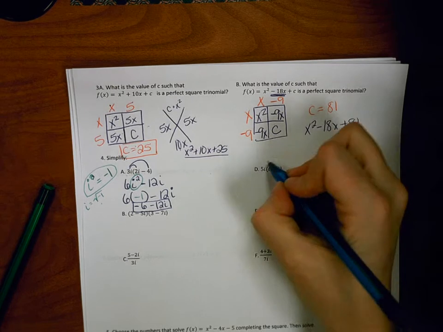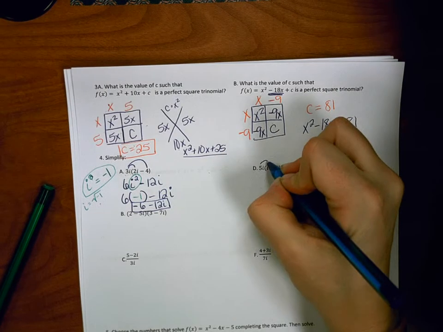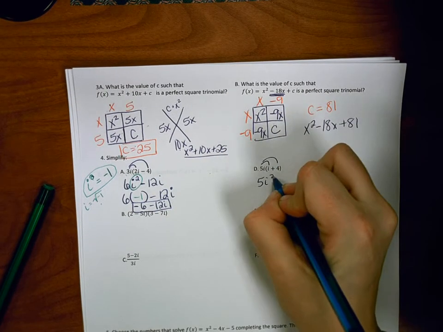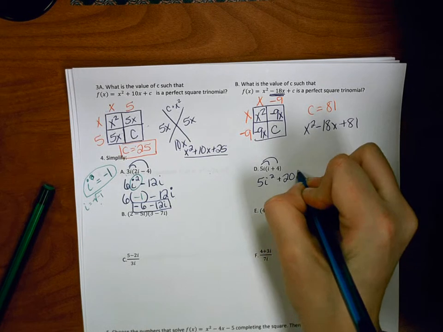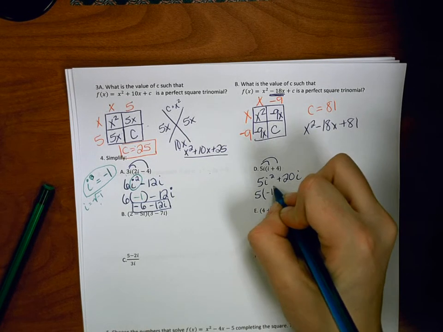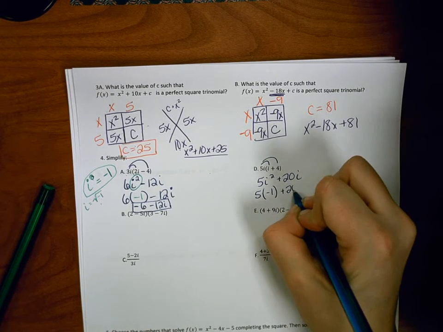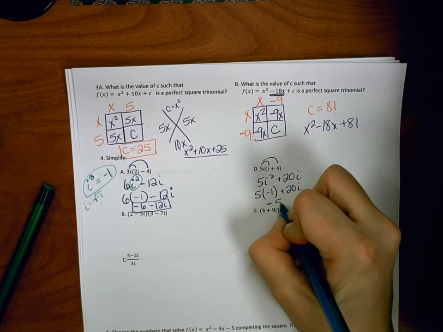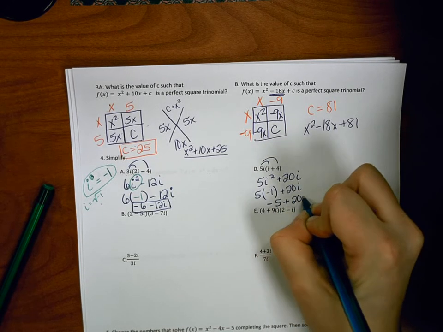Over here, I'm going to distribute as well. I get 5i squared plus 20i. I'm going to plug in negative 1 for i squared, which would give me negative 5 plus 20i as my final answer.